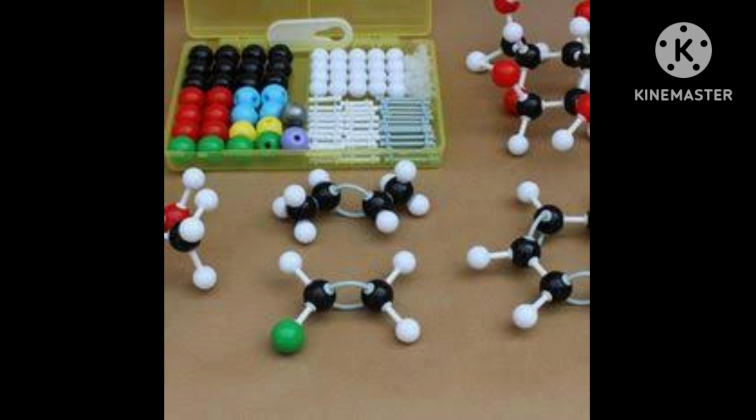The third, the space filling model, emphasizes the relative size. It will tell about the size. The first was not telling about the size, the third is telling about the size. A space filling model emphasizes the relative size of each atom. Whether an atom is small or big, that will tell.